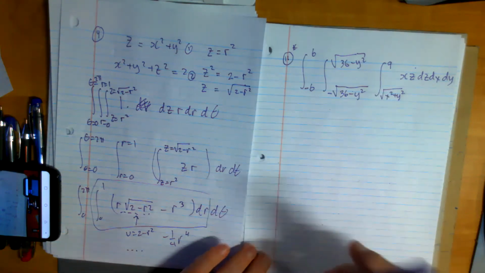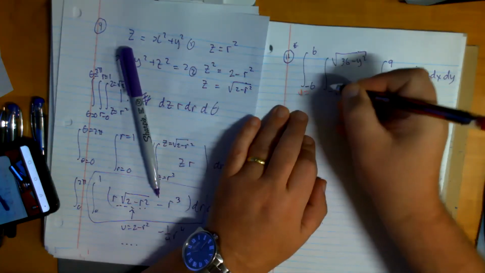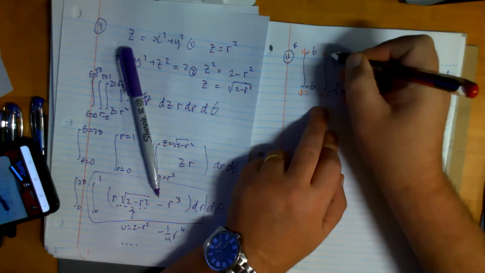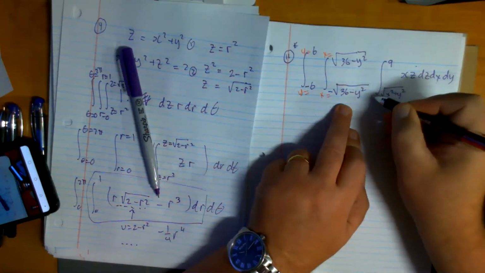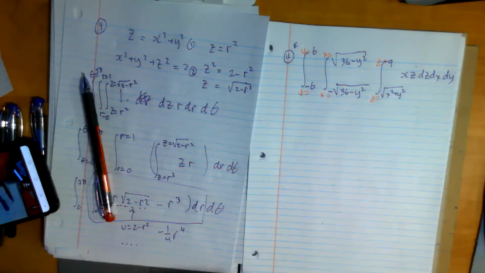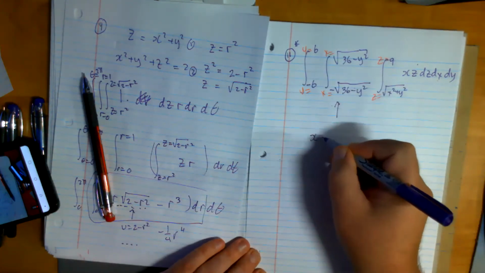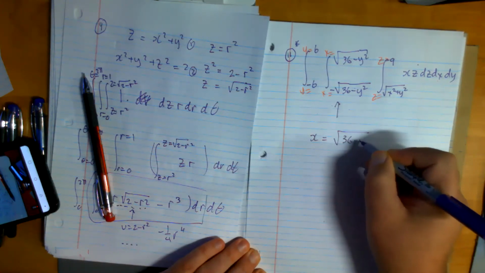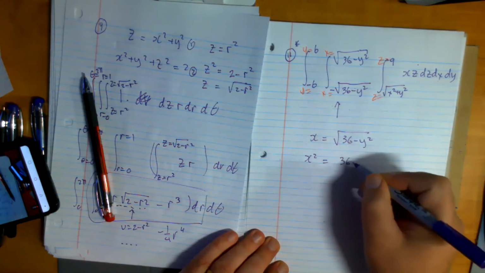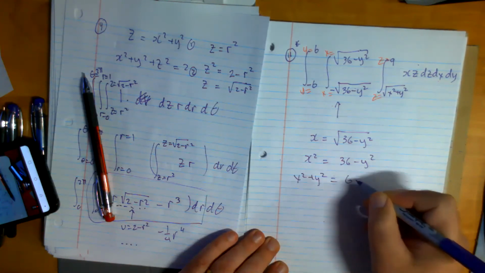Now I'm going to have to put some variable names in there. That one there is y equals, this one is x equals, and this one here is z equals. Now let's see if I can make some sense of these. If I tell you x is this, if you square both sides and rearrange, don't you get that?